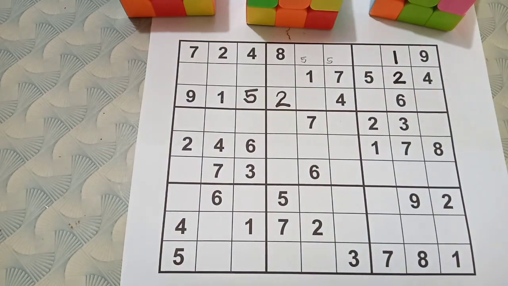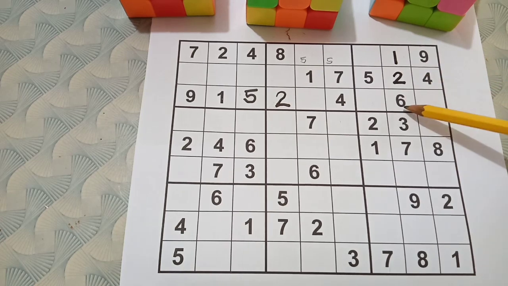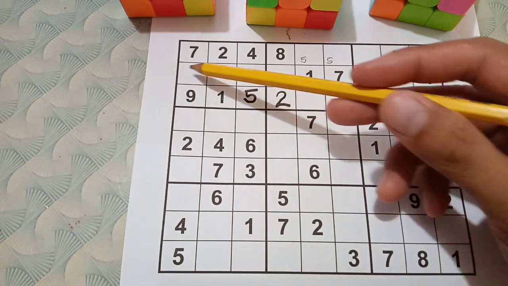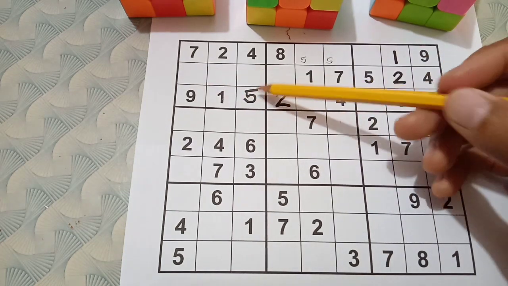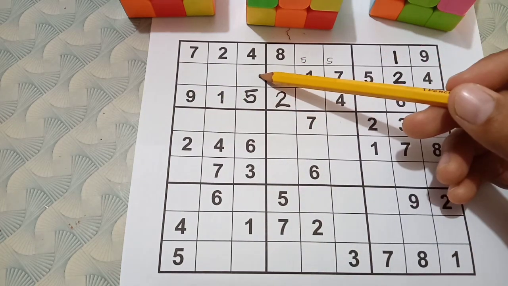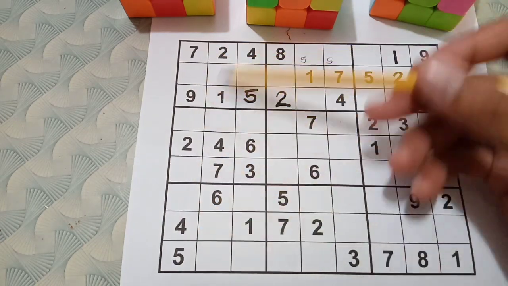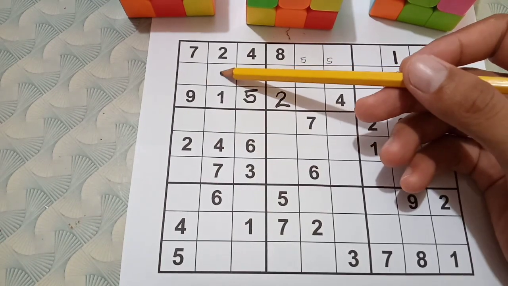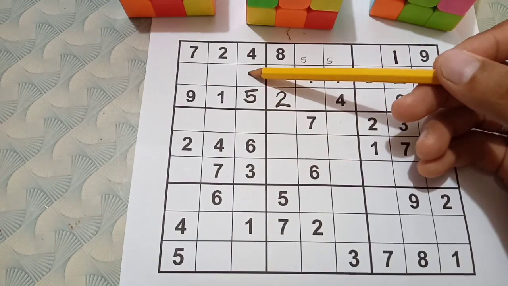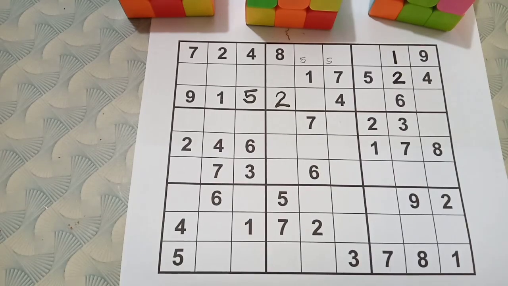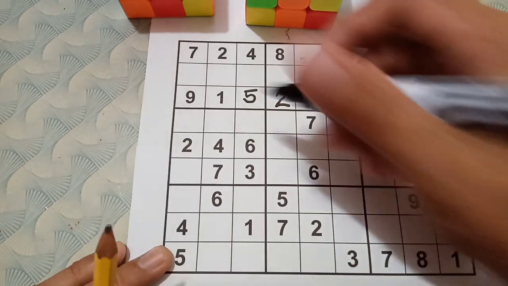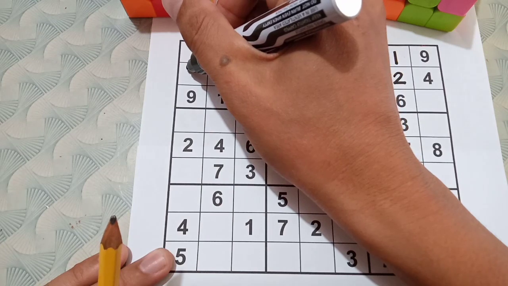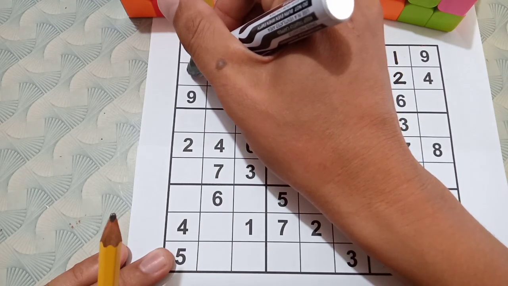Okay, next, let's proceed with number 6. There is number 6 here, and we have no number 6 here. So there are 3 empty boxes, but by looking at the columns, you can find 6 here. So 6 is not applicable here. The same with here. Therefore, 6 must be on the first empty box in the middle row.